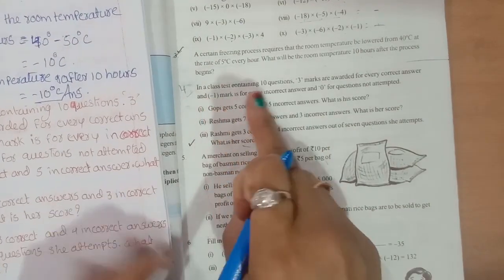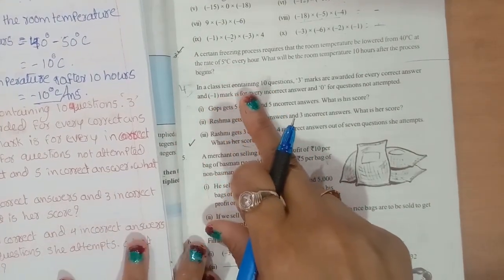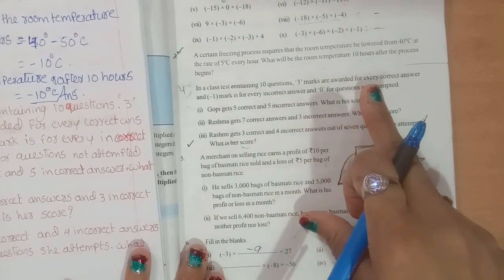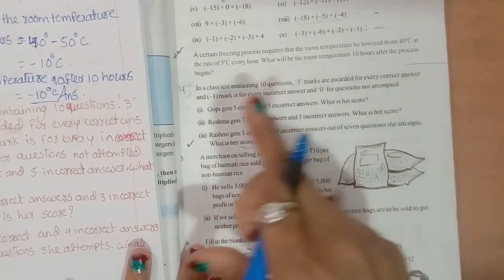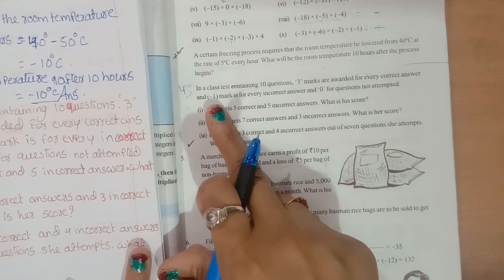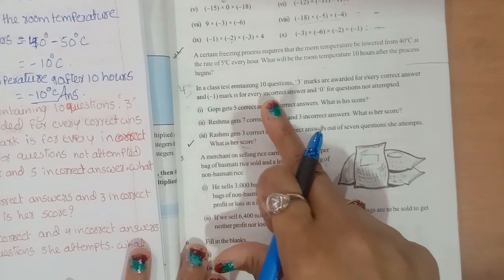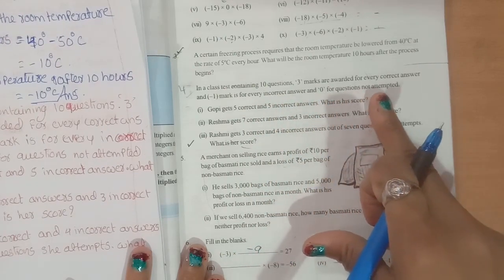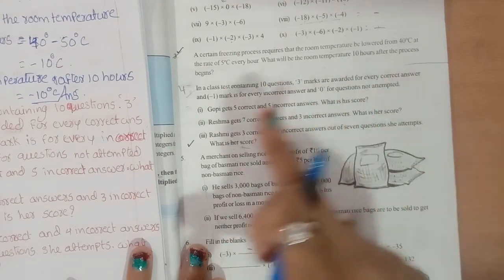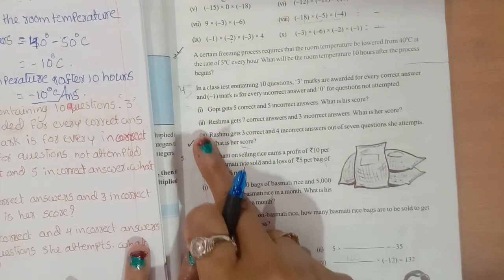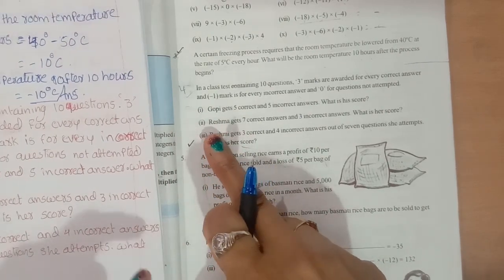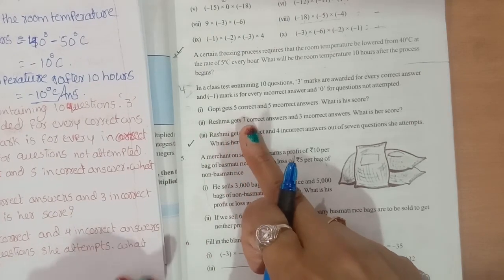First of all, I read it in our textbook. In a class test containing 10 questions, 3 marks are awarded for every correct answer, minus 1 mark for every incorrect answer, and 0 for questions not attempted. There are three bit questions in this problem, so one by one today you will learn it.